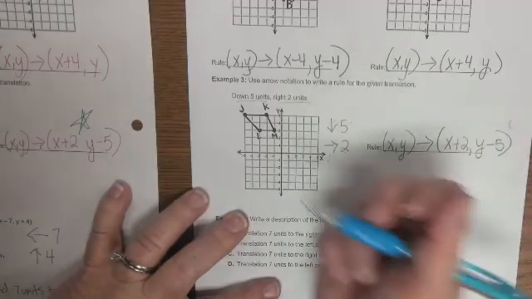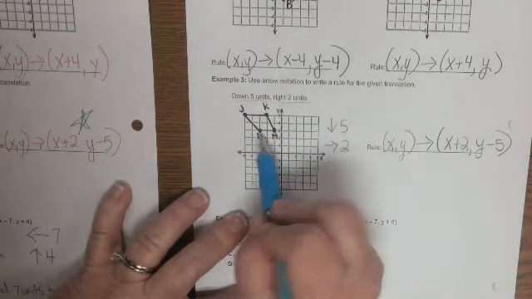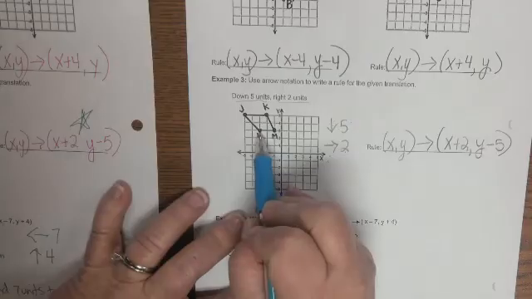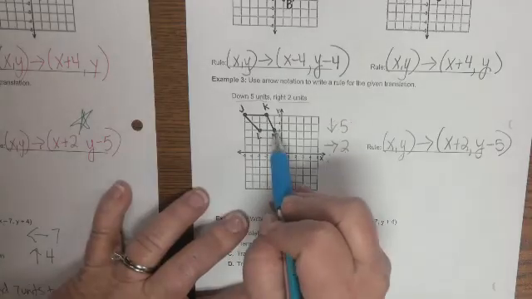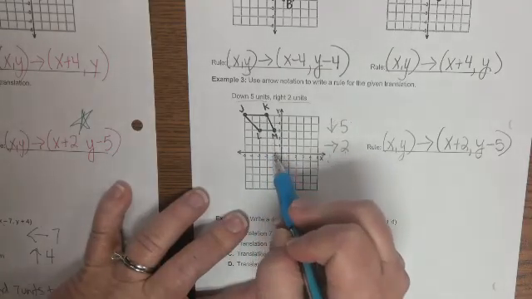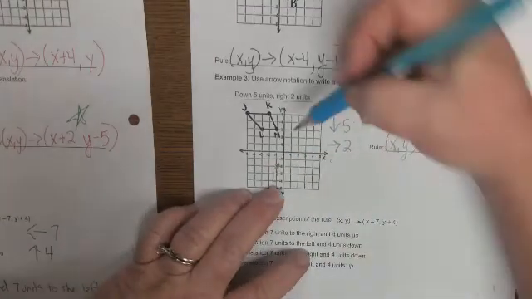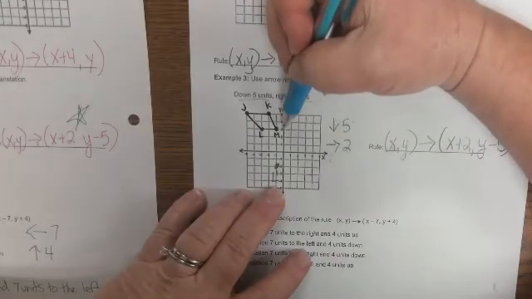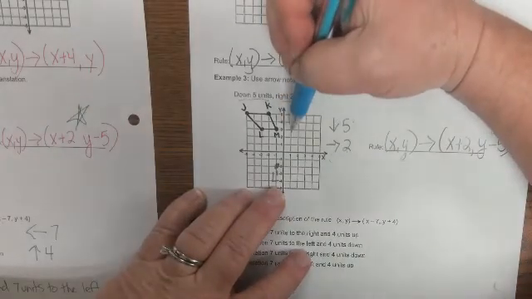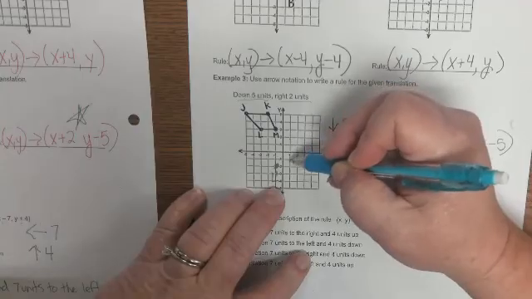So now it's just a matter of coming over here. I'm going to take my points. I'll take my L, and it says I'm to move to the right 2, 1, 2, and down 1, 2, 3, 4, 5. So here is my L prime. Then I'm going to move my M, and I'm going to go right 1, 2, and then down 1, 2, 3, 4, 5.